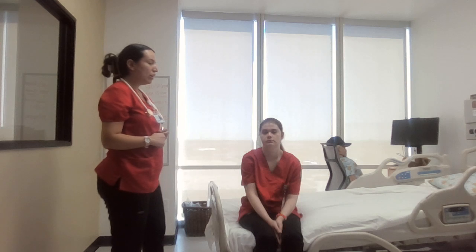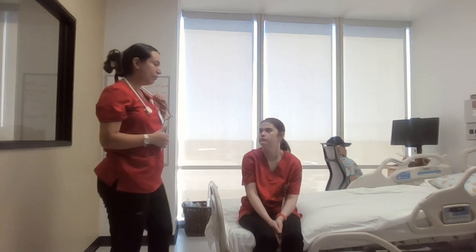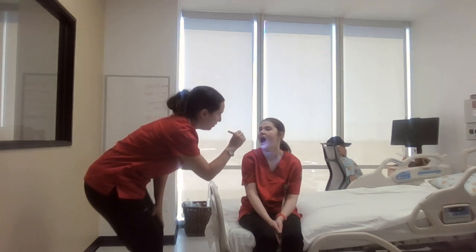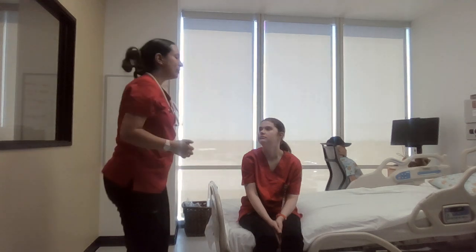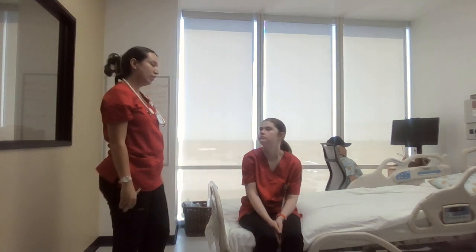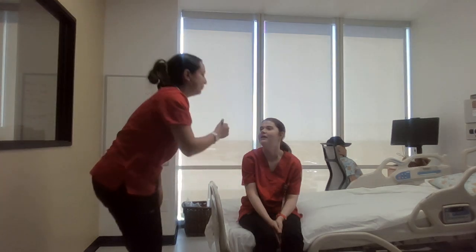So the lips are moist and there's no excessive dryness present. They're pink in color. And then I will ask the patient, do you use dentures? No. Do you use chewing tobacco or smoke? No. Okay. And then I'm going to assess the inner mouth, so open your mouth. Okay, so the patient has no bleeding of the gums, no inflammation, no missing teeth, and no cavities. And then I'm going to have you do it one more time.